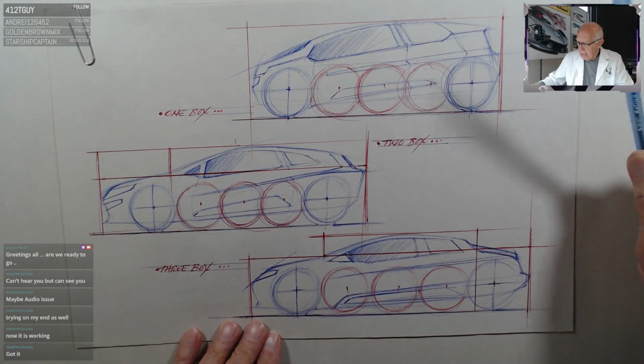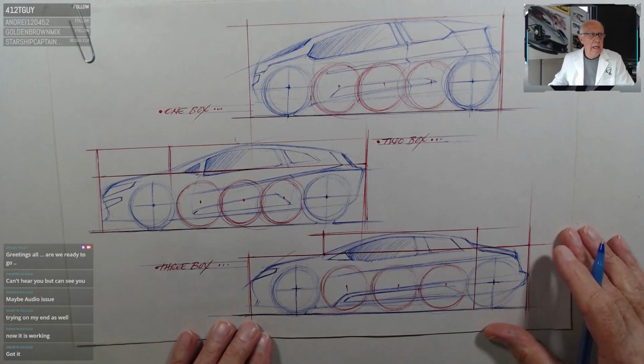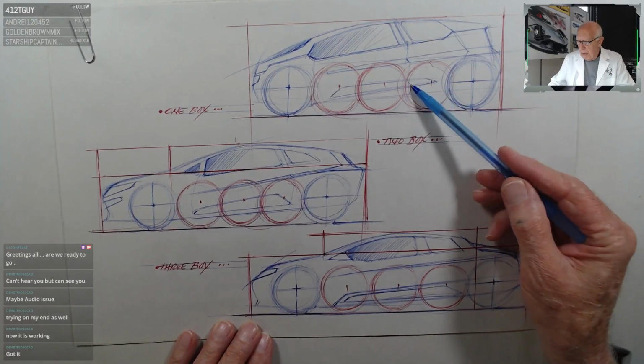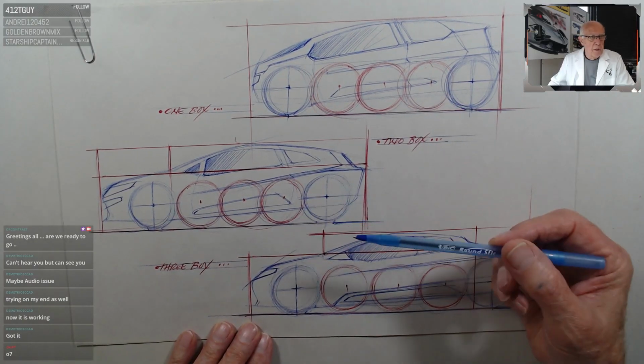And notice here there are 3 layouts ahead of time to save some time. There's a 1-box operation, a 2-box operation, and a 3-box operation.